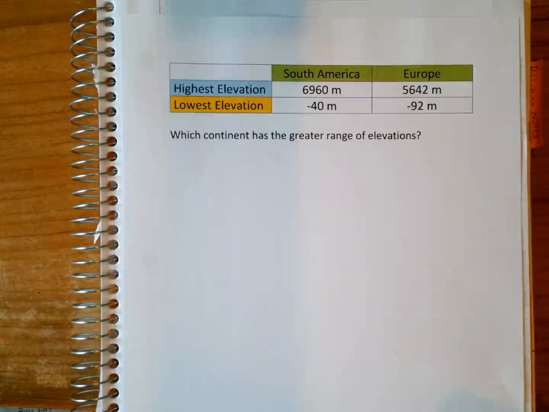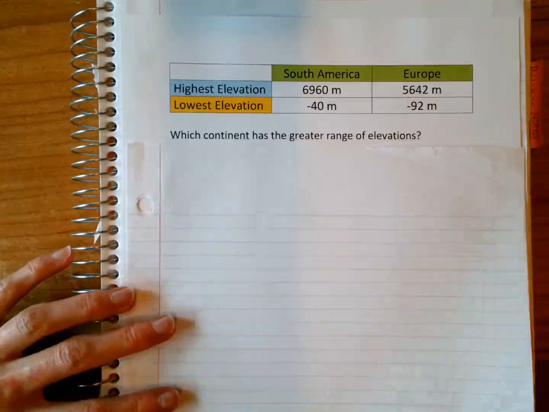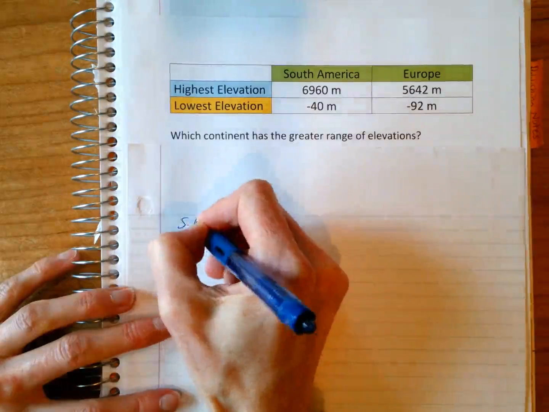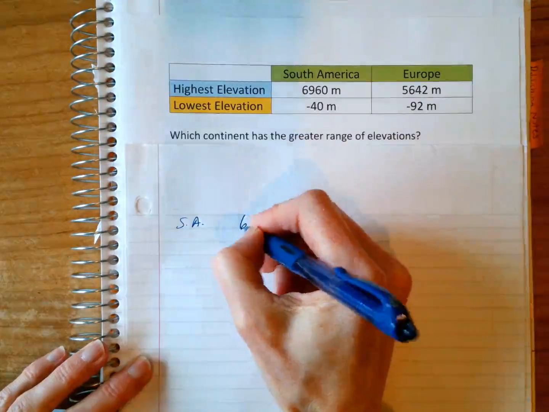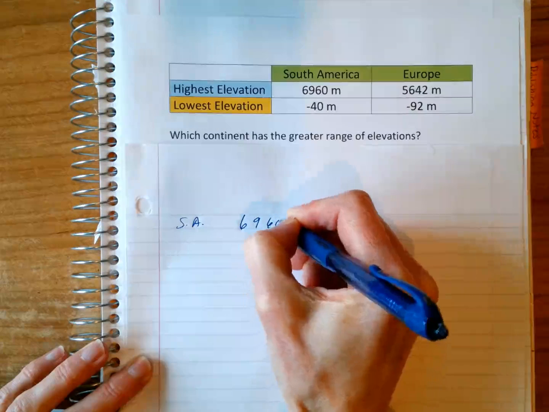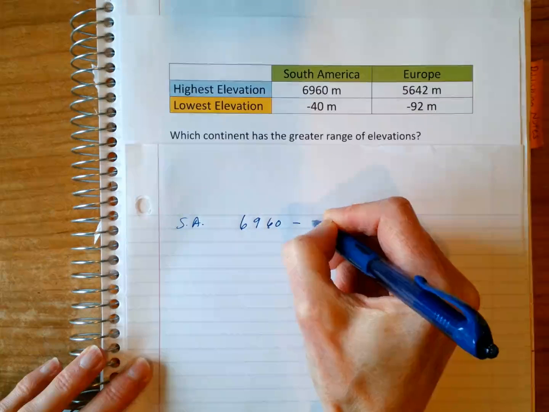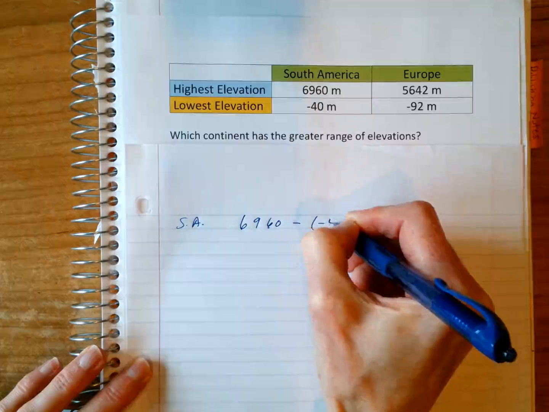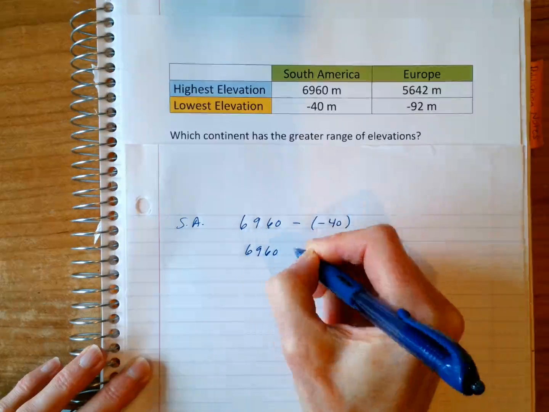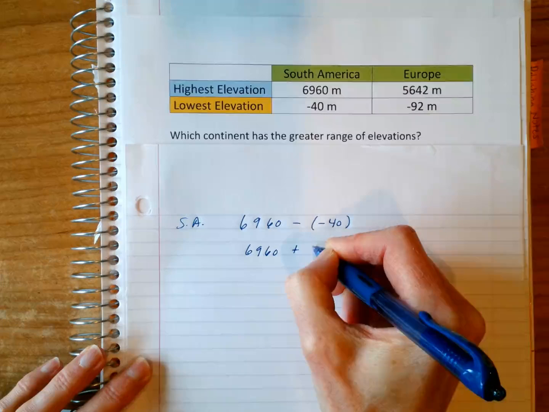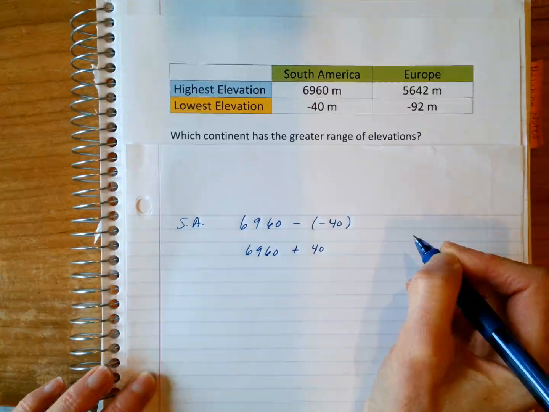So first thing we need to do is solve for the range of elevations for each of these continents before we can answer that question. Let's do South America first. So we have 6,960, and we are going to be subtracting our negative 40. 6,960, we're going to add the opposite of negative 40, which is 40.